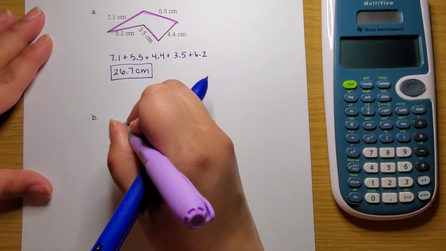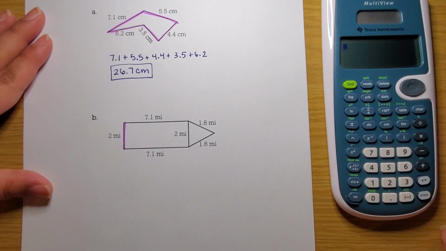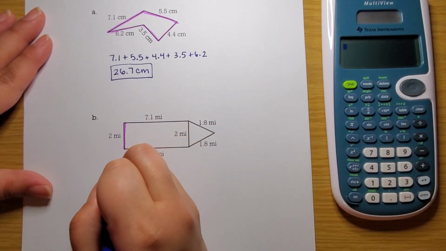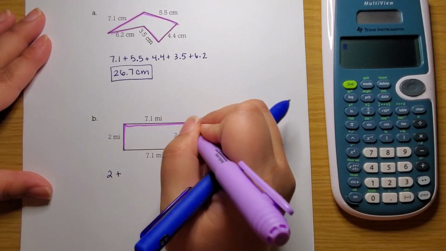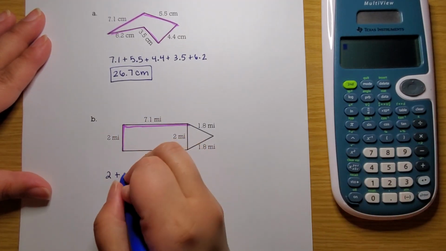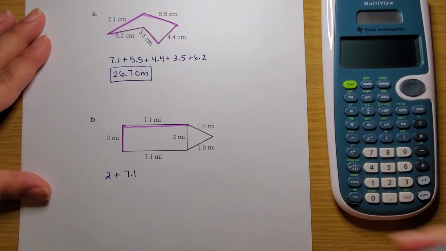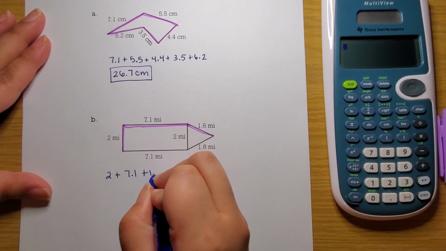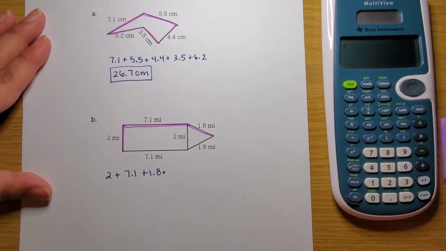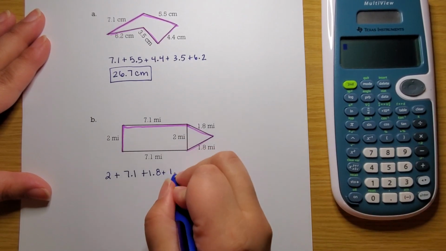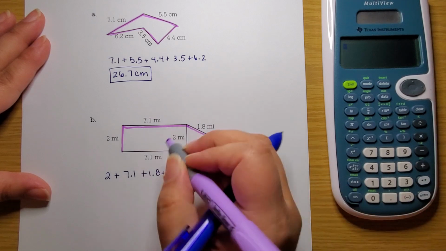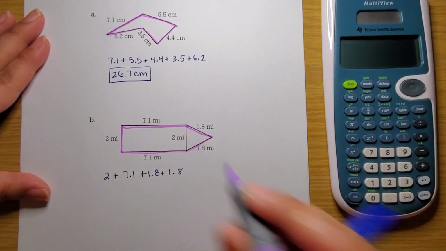So I'm going to start again on the left. And again, it doesn't matter where you start. I'm going to start with my 2 miles. Oh man, doing a big walk here today, I guess. 7.1. 1.8. Have another 1.8. And then a 7.1 at the end.